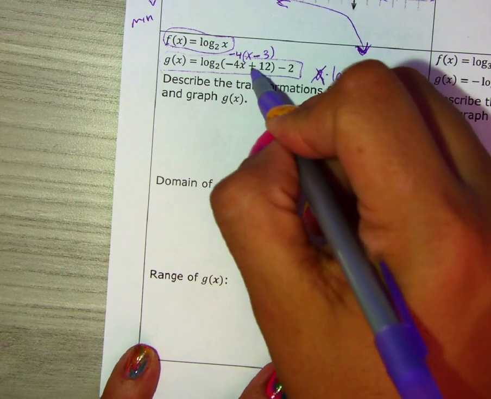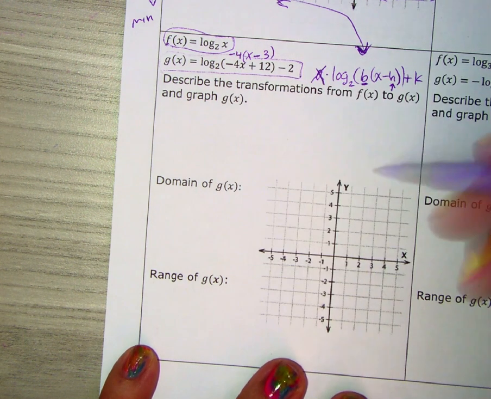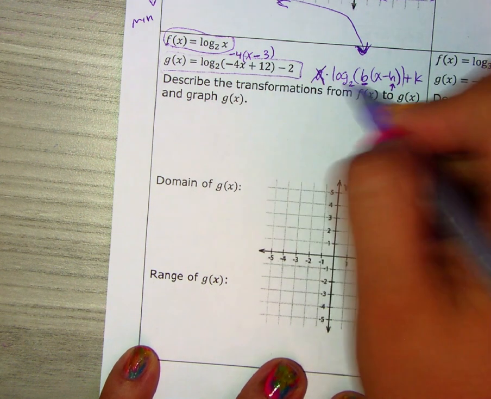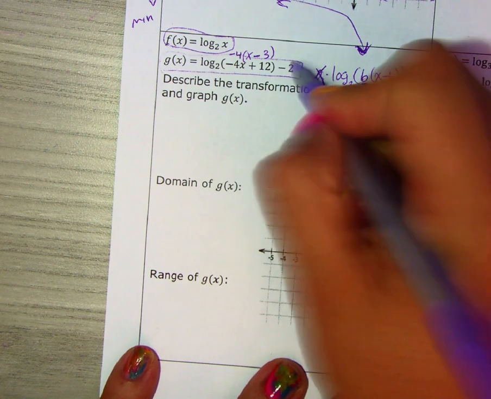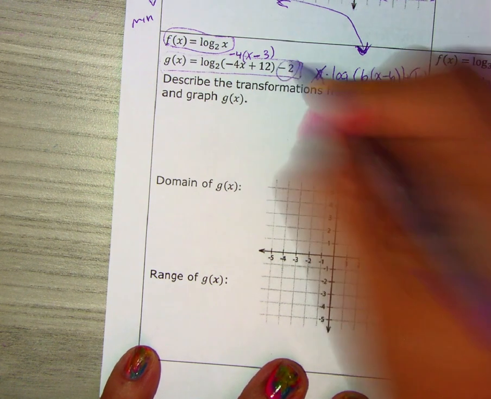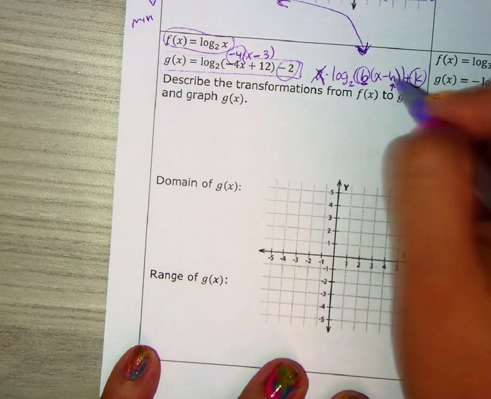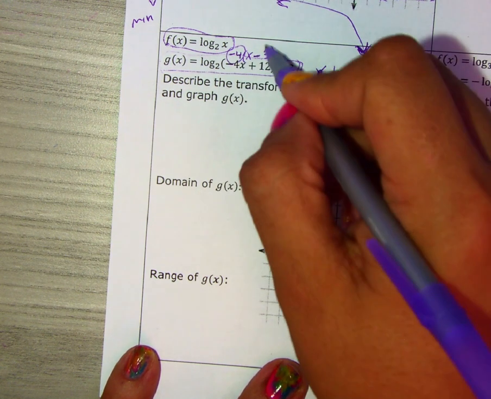Negative times negative is positive, so this is the correct version of the new written version of that b(x minus h). And then this is your k value, so we're going to talk about what the k value does if it's -2, what the b value does when it's -4, and what the h value does when it's 3.